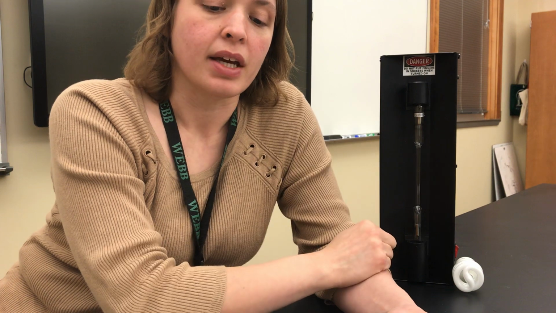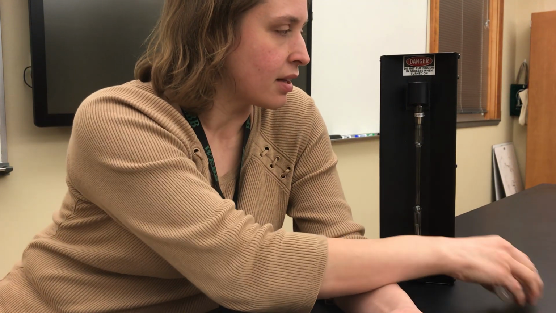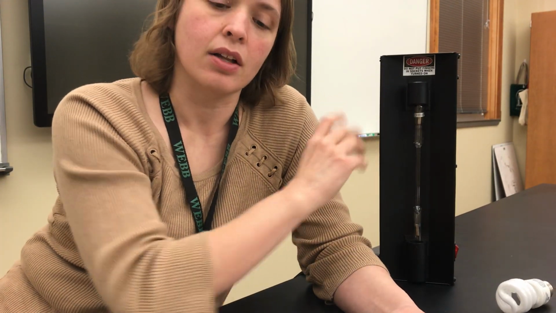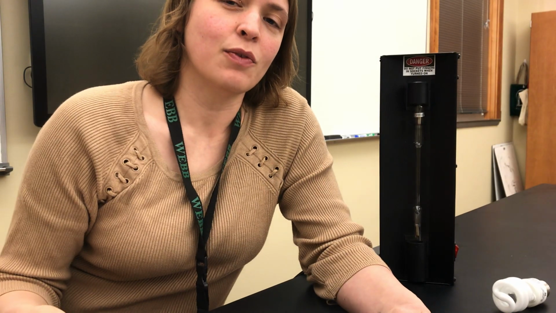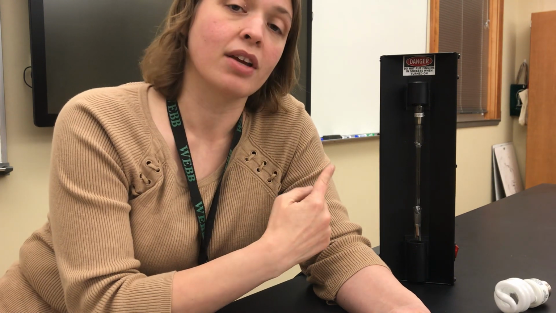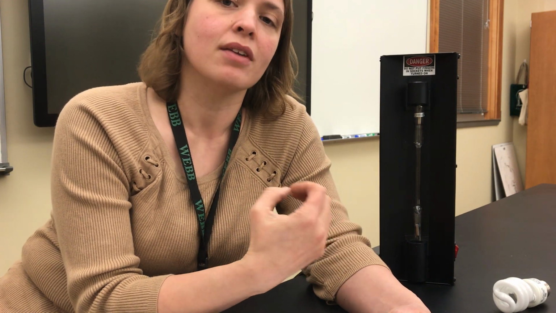So what we're going to do is I am going to turn out the lights. I'm going to get the hydrogen tube glowing, and you're going to see its color. And then I'm going to put this screen in front of the phone camera so that you can see the distinct colors that are generated when hydrogen is energized. You may have seen this before in chemistry, but I want to talk about it a little bit in relation to physics and in relation to waves and light.